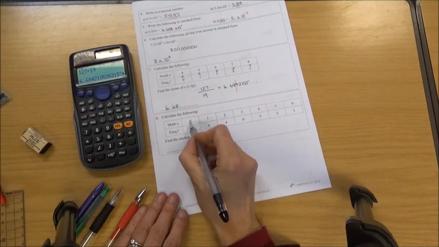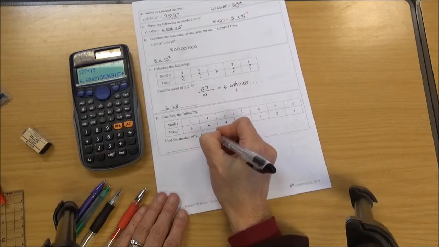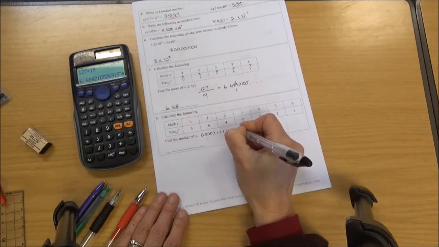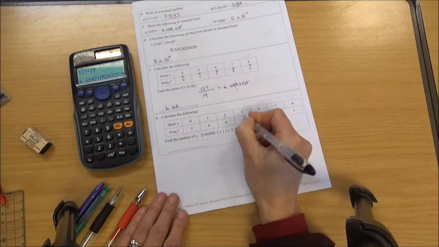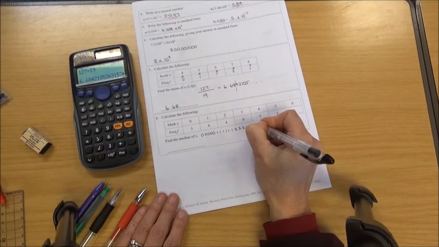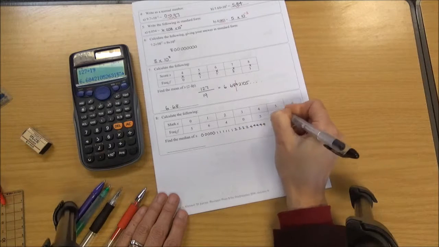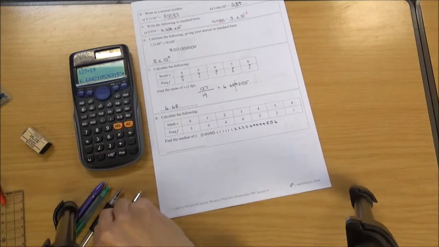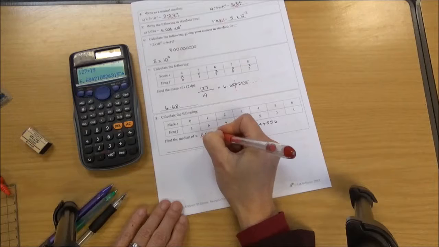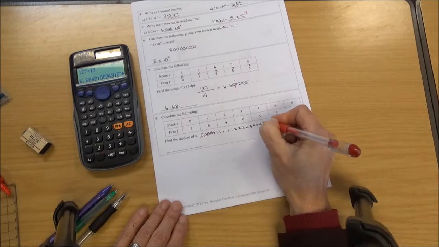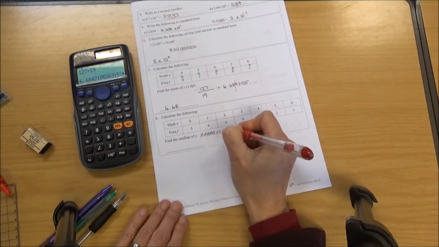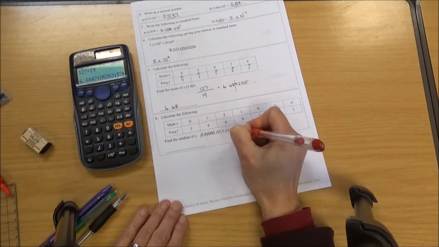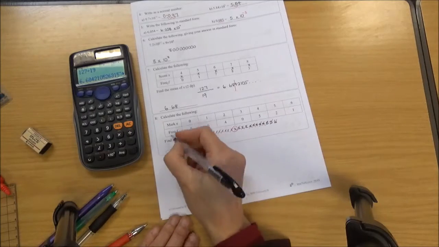I need to write these out. I've got 5 zeros, 1, 2, 3, 4, 5, 6 ones, 1, 2, 3, 4, 5 twos, no threes, 5 fours, 2 fives, and a 6. And then I find what's in the middle. That number 2 is right in the middle, so that's the median.